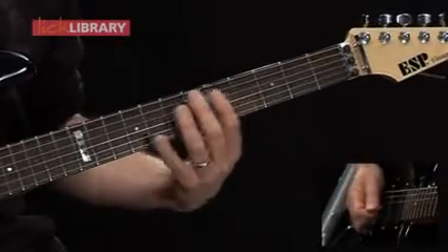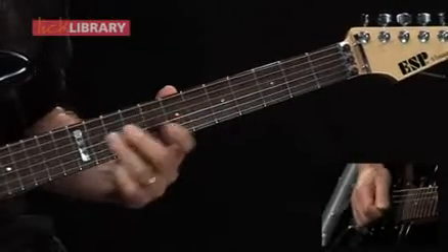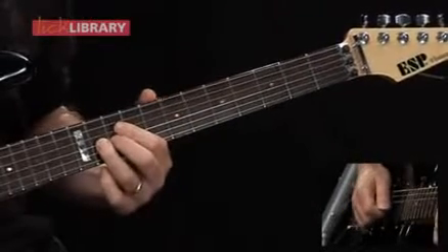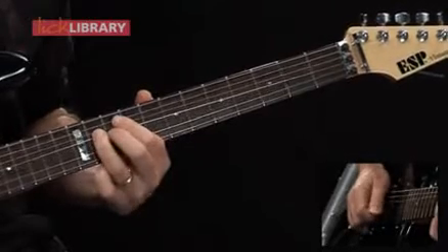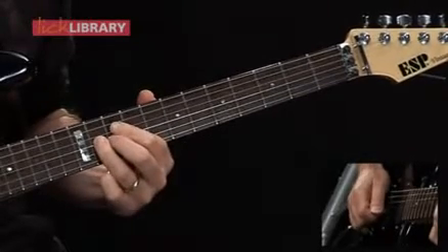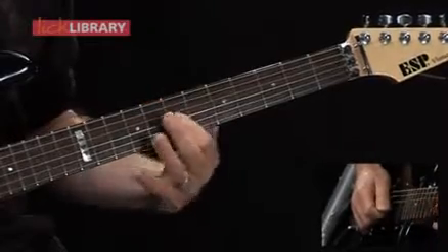Now we have some eighth notes, 7 on the G string, 9, 11, bend up a half step from the 11th fret, come back down and strike that without the bend. Back to the 9th fret, back to the 7th fret.